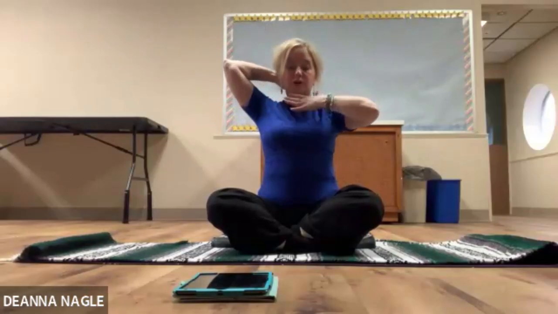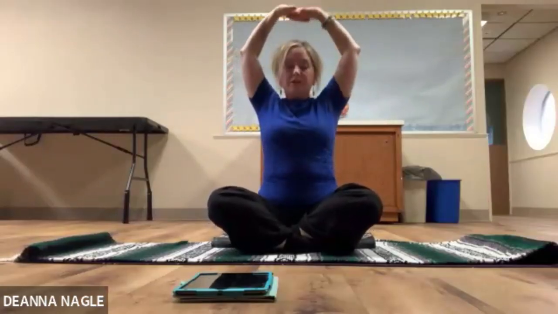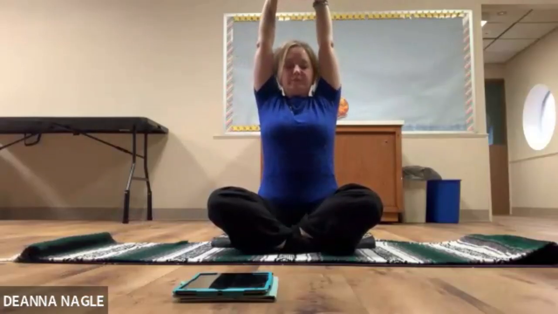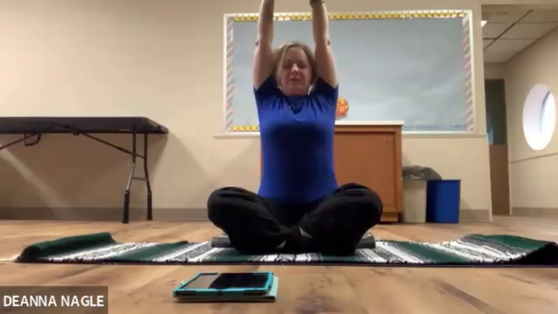Also, make sure your chin is level or you're lifting the back of your skull and your chin comes slightly down, because we don't want, again, to mess up the alignment of the spine. So we keep that chin level. 2 more. So important for the health of our lower back and our pelvic bones to keep the pelvic floor strong and supple. Okay, let those arms come down and then straighten out your legs.